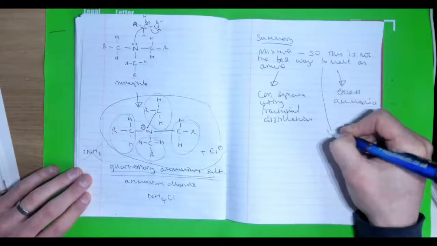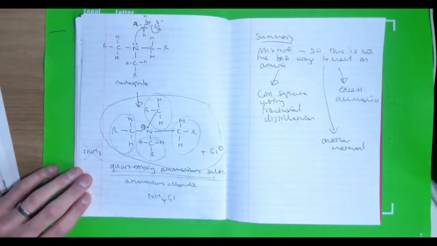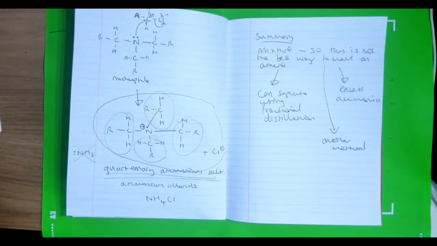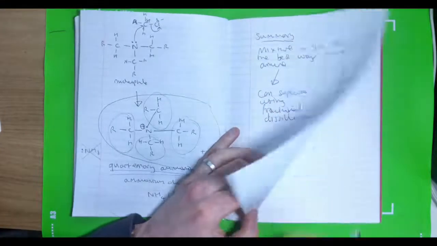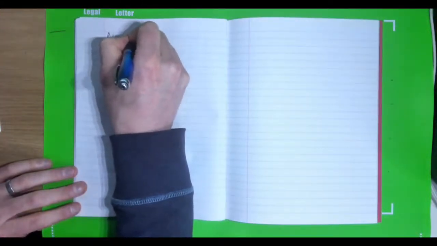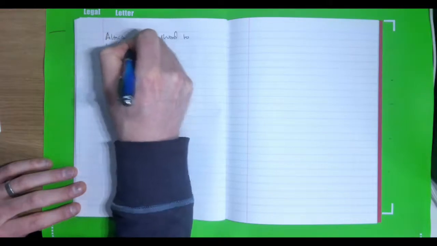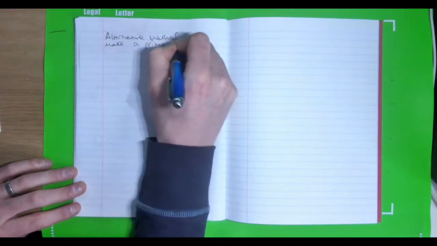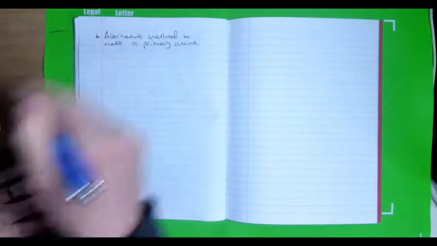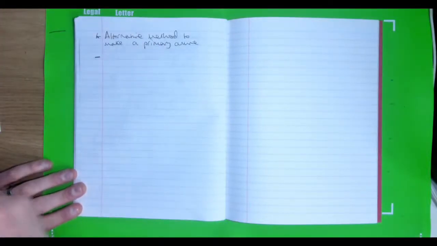Or we can use another method to make an amine, and that's what we're going to look at now. A different method of making an amine, so we don't get all these mixtures of products. So this is an alternative method to make a primary amine. And the method that we use is a reduction reaction, and it's a reduction of nitriles.